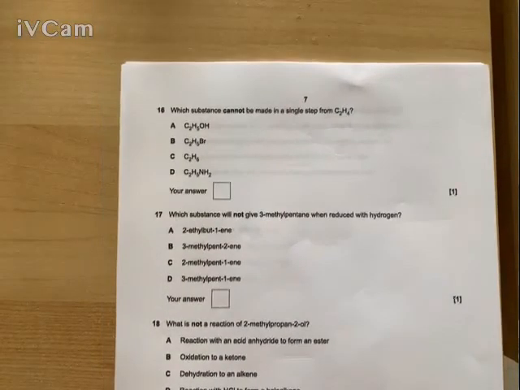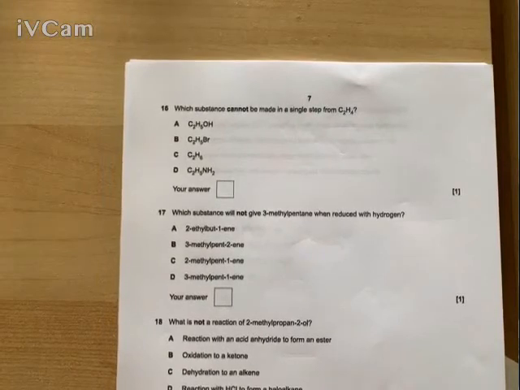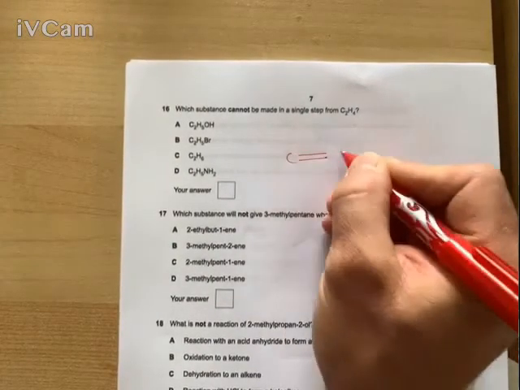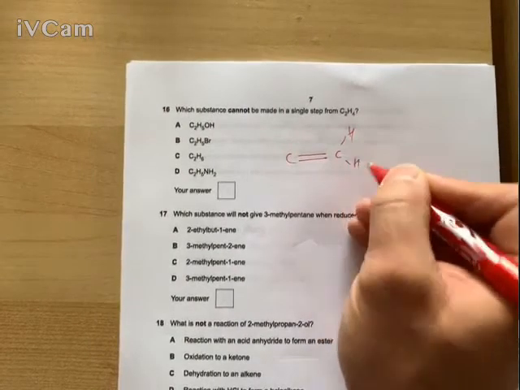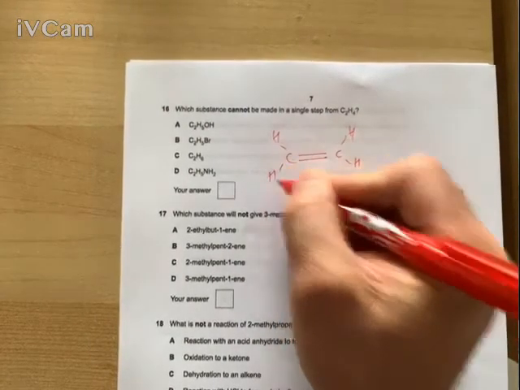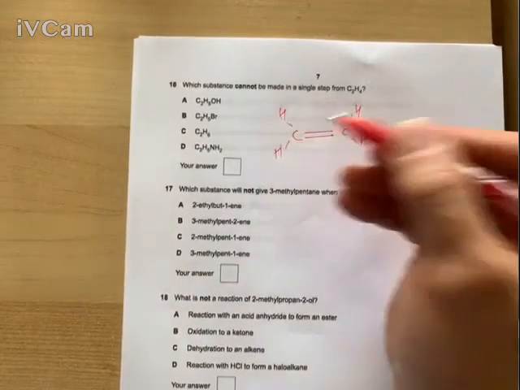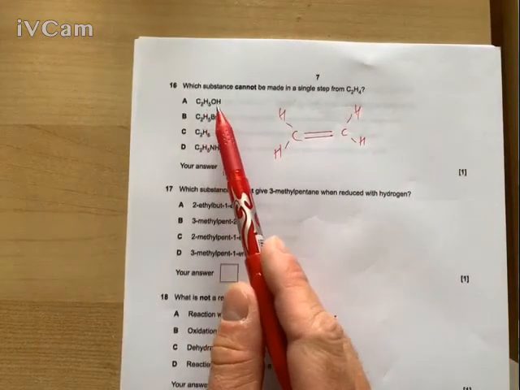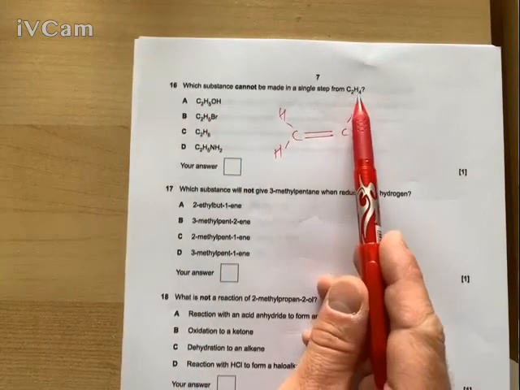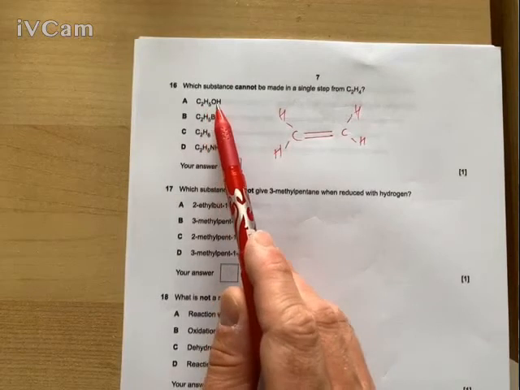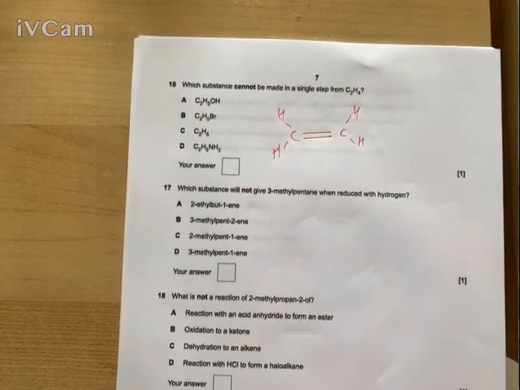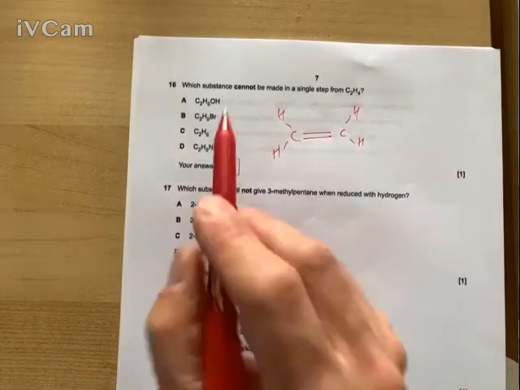Let's see. 16. Which substance cannot be made in a single step from ethene? So if we look at ethene here, remember, as soon as you see something like this, you should be saying, right, I know this is going to be some sort of addition reaction. I know we can add stuff across the double bond. What are we adding in order to make this? Well, looking at the formula, C2H4, we've added one H and one OH. We've added H2O. Can we add H2O across the bond? Yeah. In fact, we've seen that in a previous question, so we can do that.